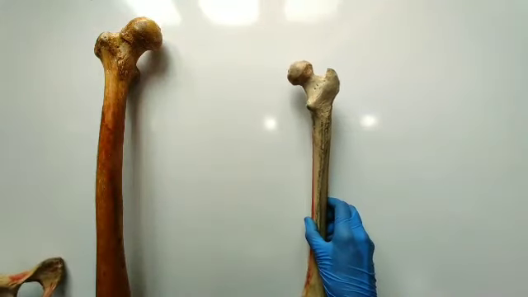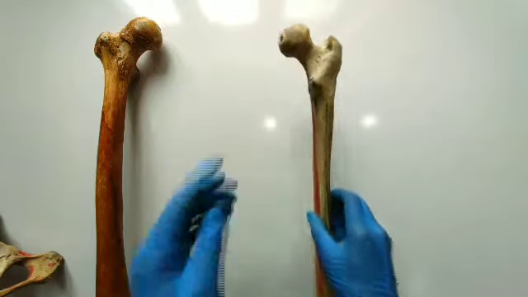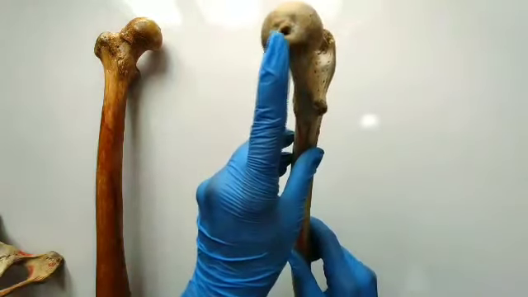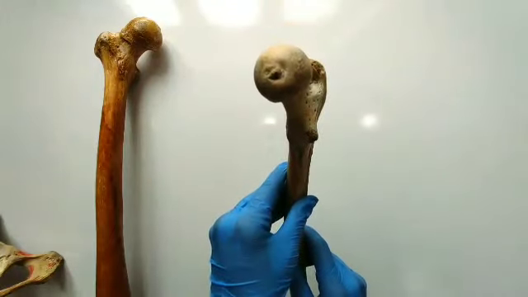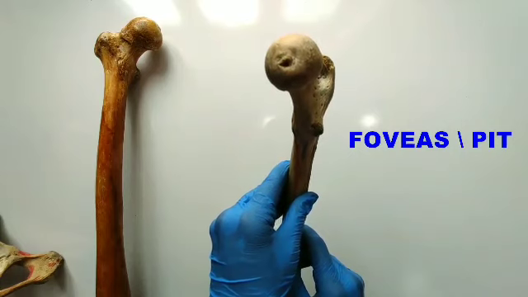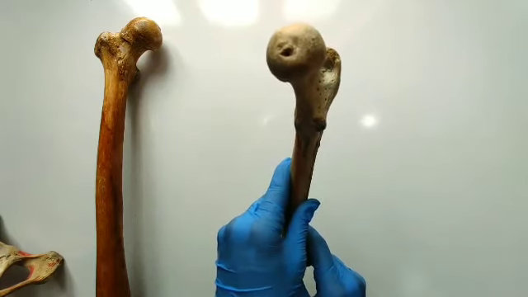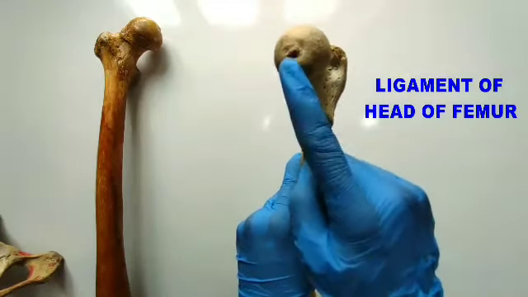Now there is a small depression present at the center of the head, that is here you can see one small depression which is present in the center of the head and it is named as foveus or pit. The pit or foveus, it gives attachment to the ligament of head of femur.